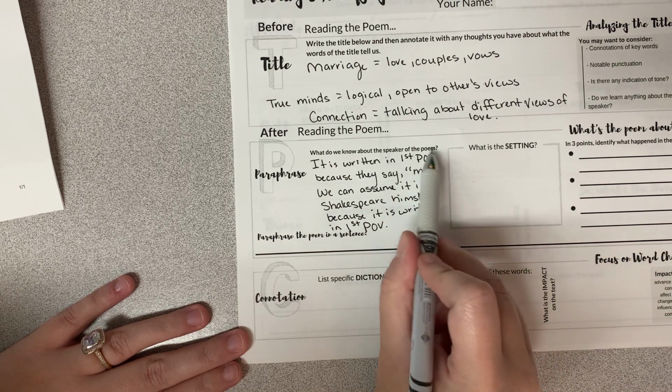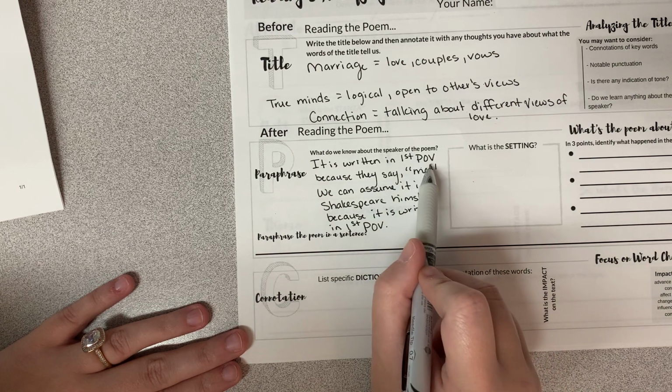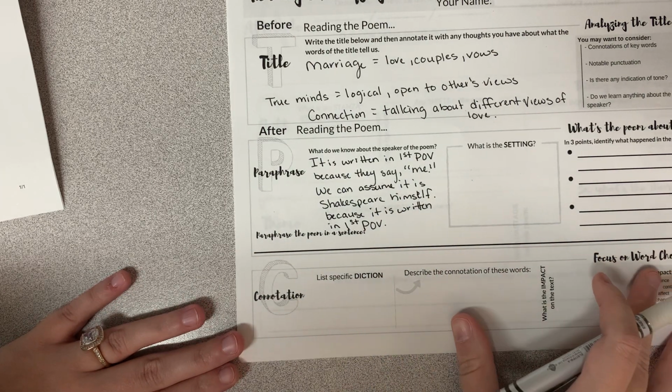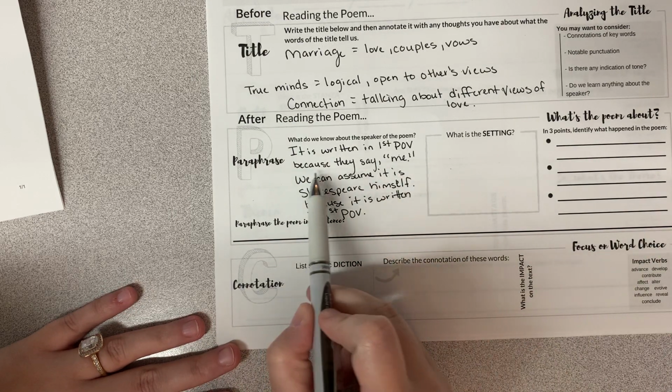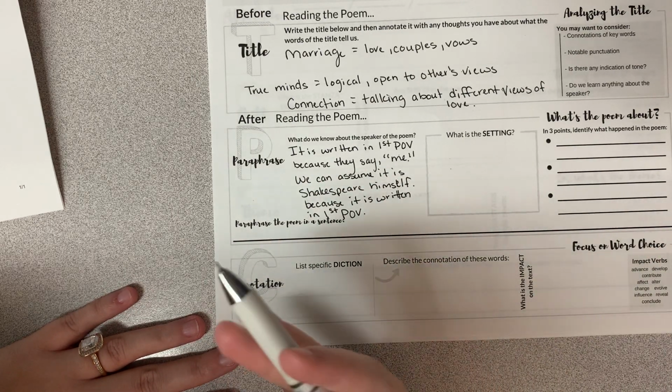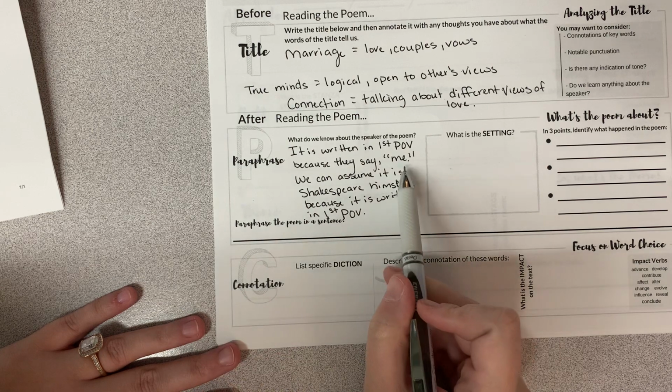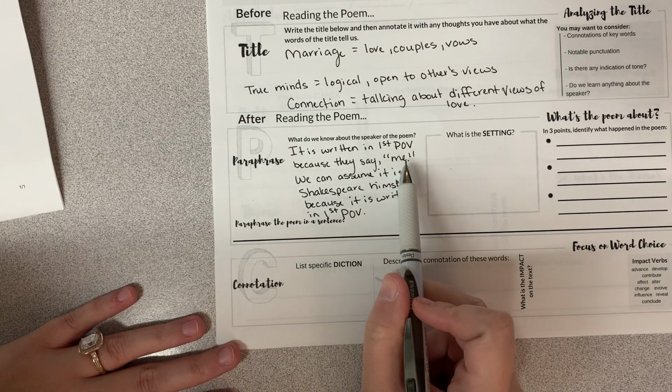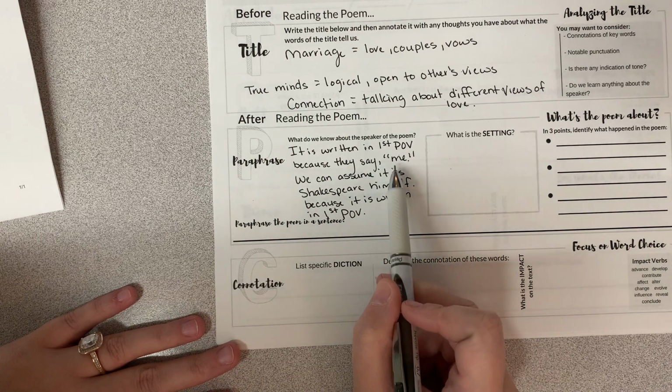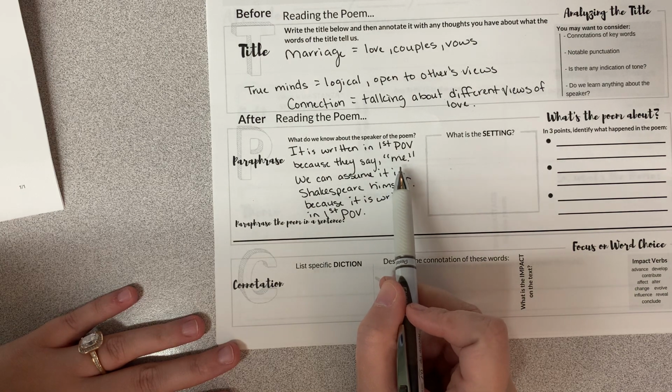Now, I don't mind if you use the shortened version of point of view. Things like that don't bother me. But you should try to use complete sentences as much as possible, okay? And support what you're saying with evidence from the text, a quote, or just a reference to a part, okay?